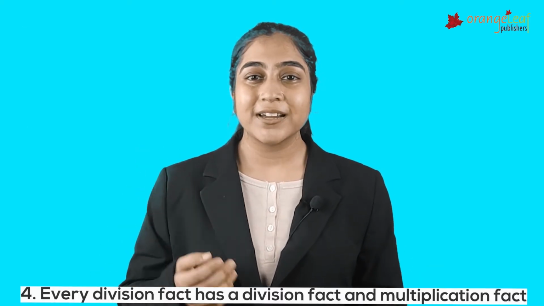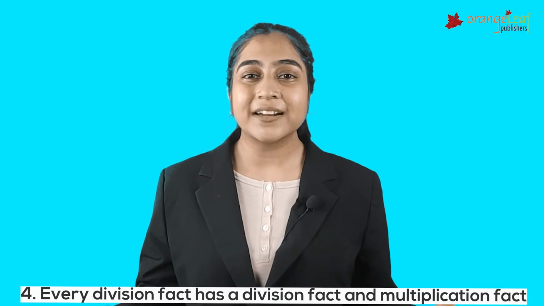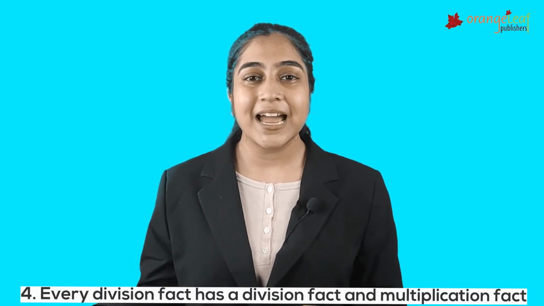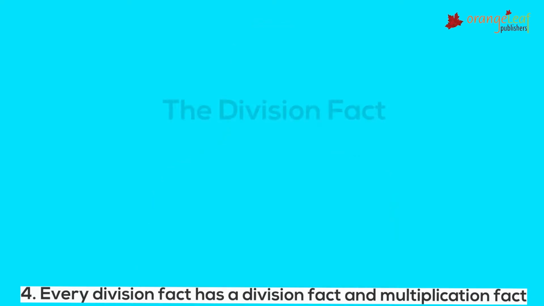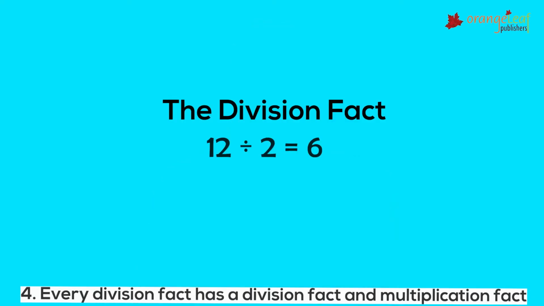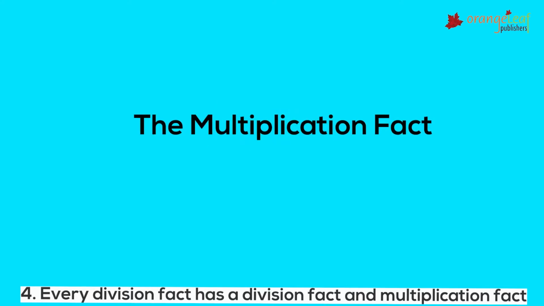Property 4. Every division fact has a multiplication fact. For example, the division fact 12 divided by 2 is equal to 6. The multiplication fact 6 into 2 is equal to 12.